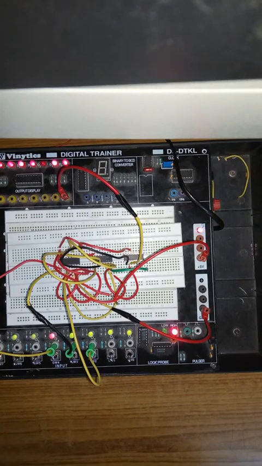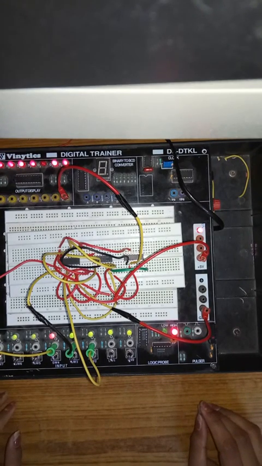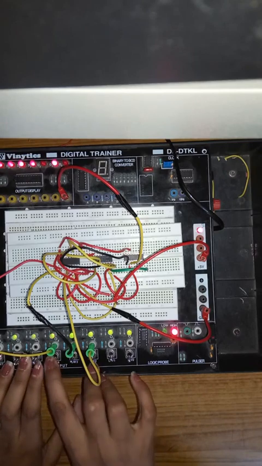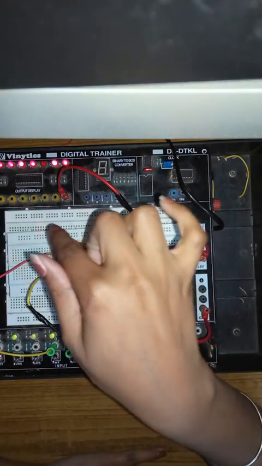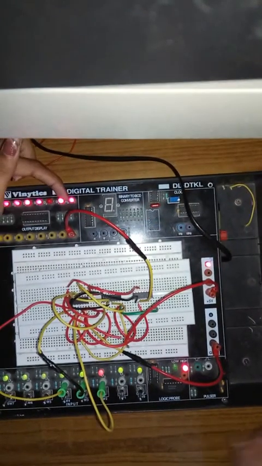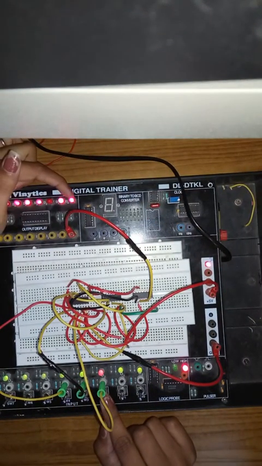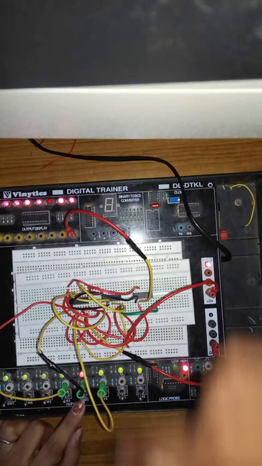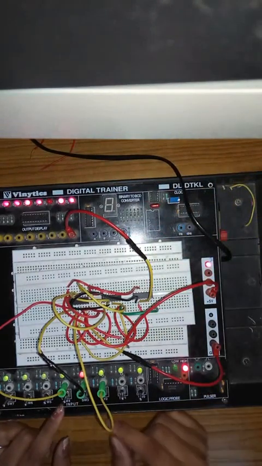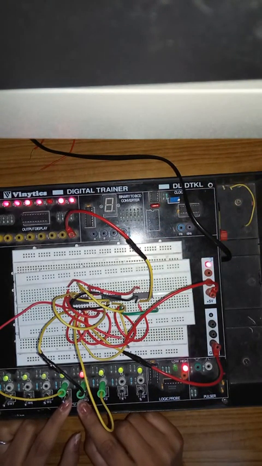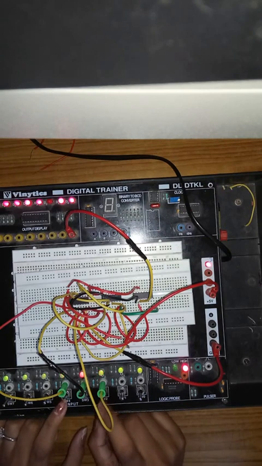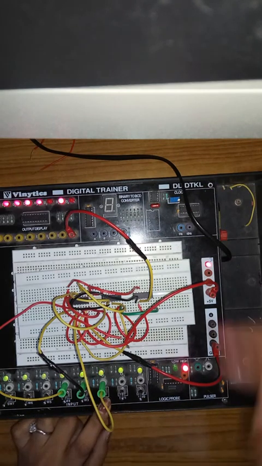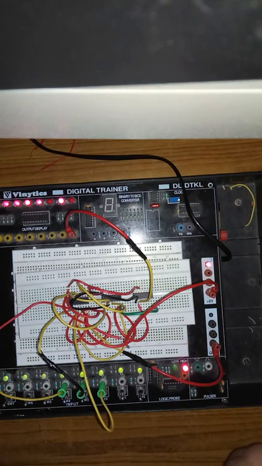So let's verify it. For 0, 0, 1, the output is coming out to be 1. Okay, so this light is glowing. Next we have 0, 1, 0, that is 2. Output is coming out to be 1. Now 0, 0, 0. For 0, 0, 0, 0 is not present in our expression, so the output is coming out to be 0.